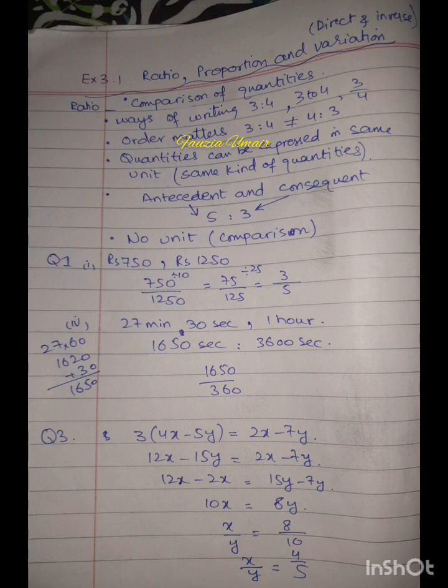Moving on to question number 3, find the ratio x to y. You need to solve this linear equation to reach the point where xy is left, and you need to take x by y on one side, so the other side will be 4:5. You have 4 divided by 5. X by y is equal to 4 by 5. This is basically how we write a proportion also. We will later on define proportion in the exercise.